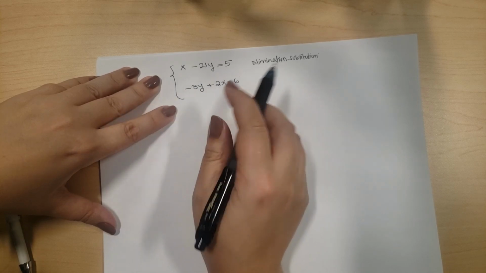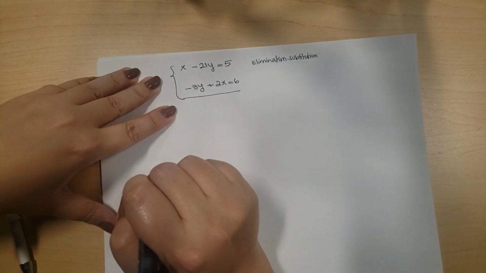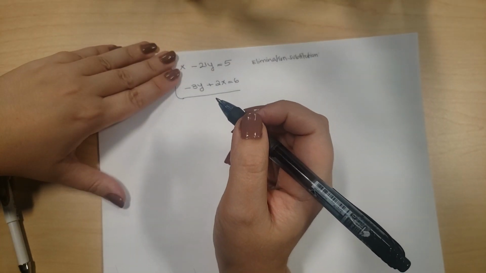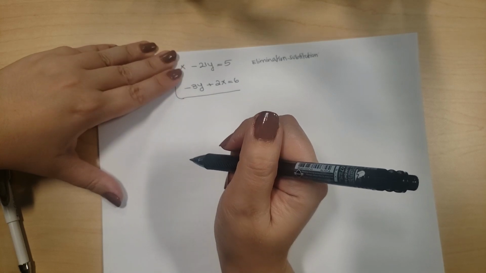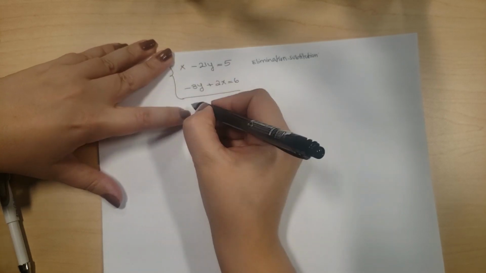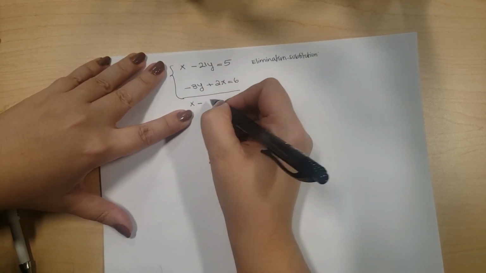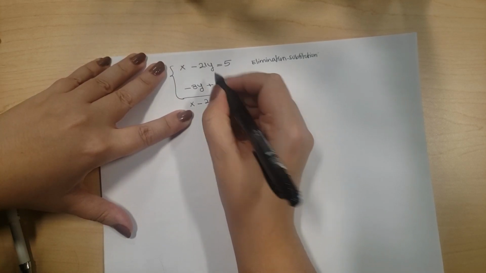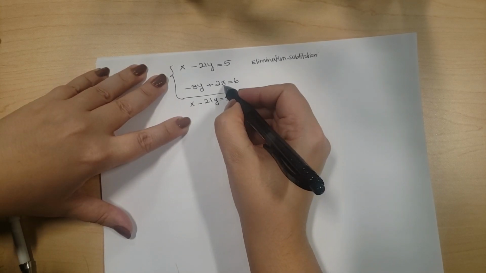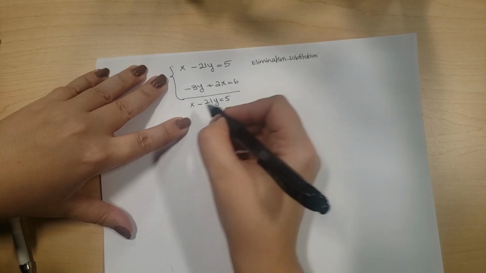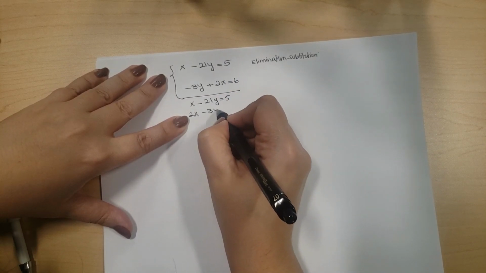Okay, so what I usually do, I try to rearrange my equation and make sure the variables are aligned underneath one another. What I mean, so I usually start with x. If I start with x in my first equation, I try to align the other x from the second equation underneath, right?